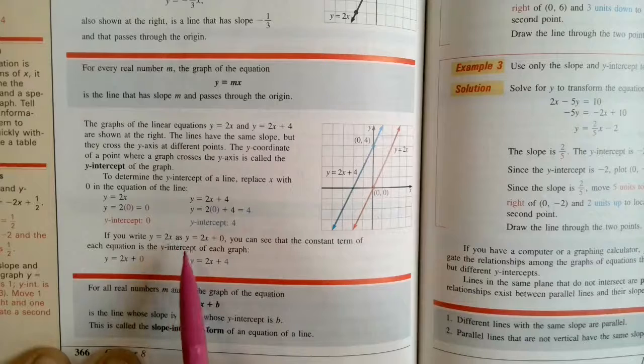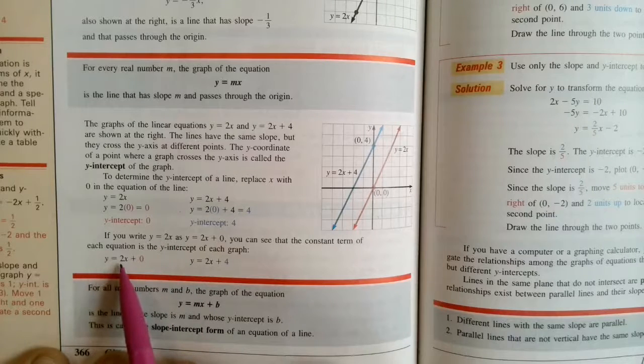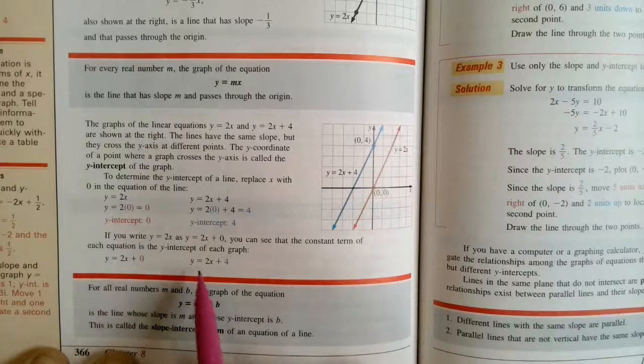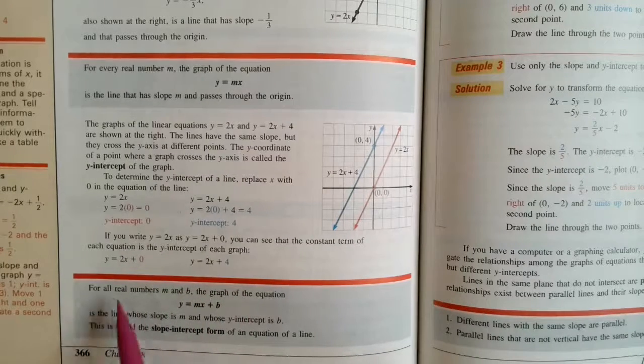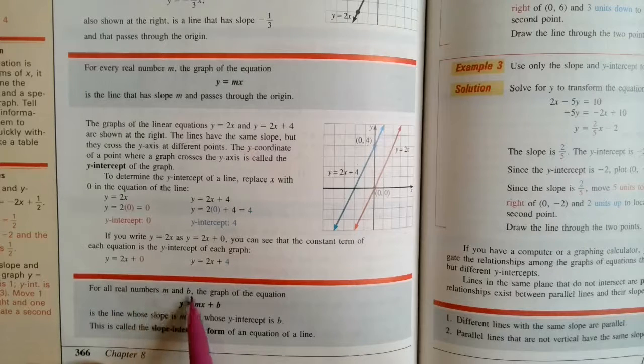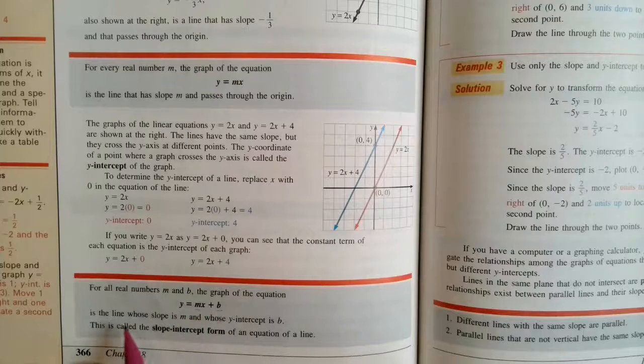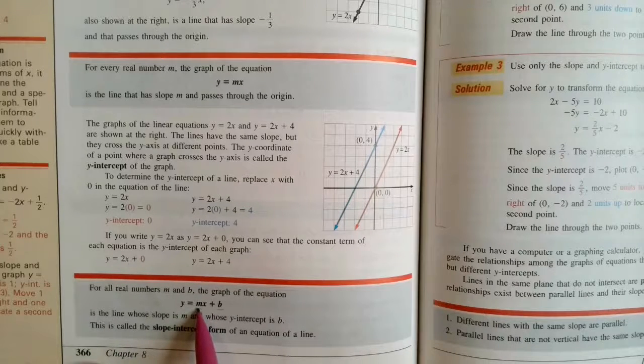and it will tell you what the y-intercept is. And look at this: y equals mx plus something. That something that you add is the y-intercept. So look here, gray box number 2. For all real numbers m and b, y equals mx plus b is the line with a slope of m and the y-intercept of b.